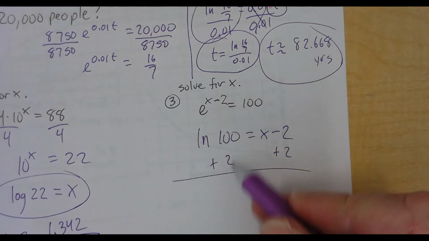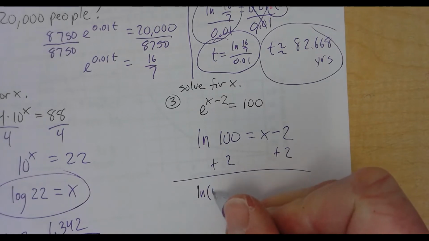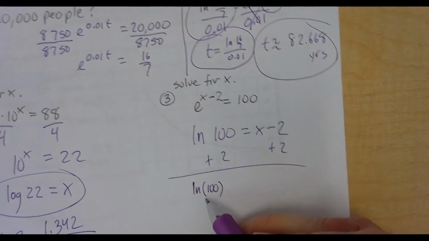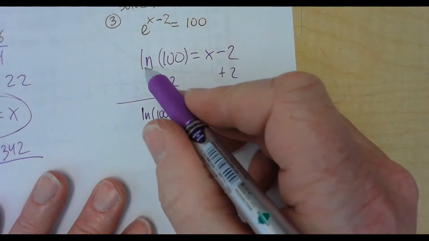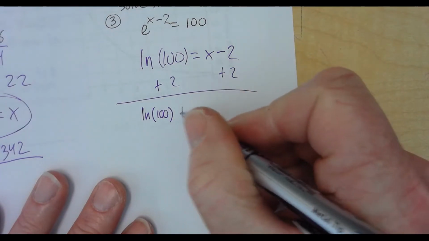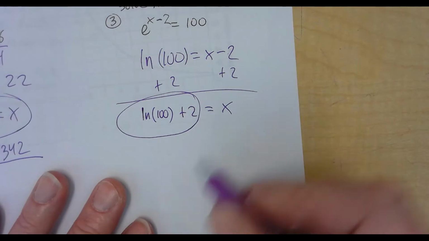So don't make the mistake of adding those together because you can't. It's natural log of 100. So when I say of 100, I'll put parentheses around it. So probably should have put it there. It's natural log of 100, and then plus 2 is equal to x. So again, that's the exact answer.